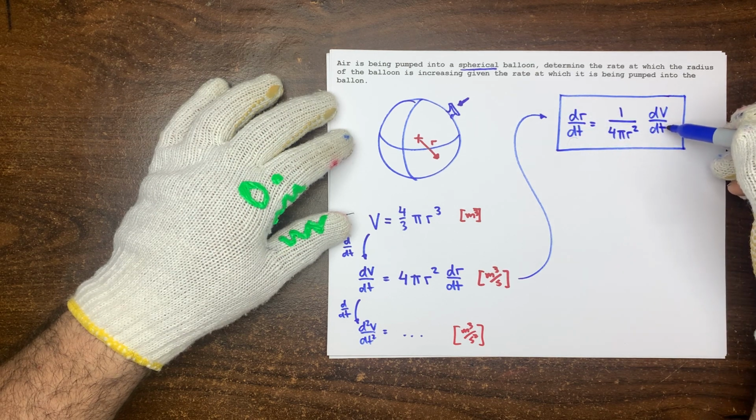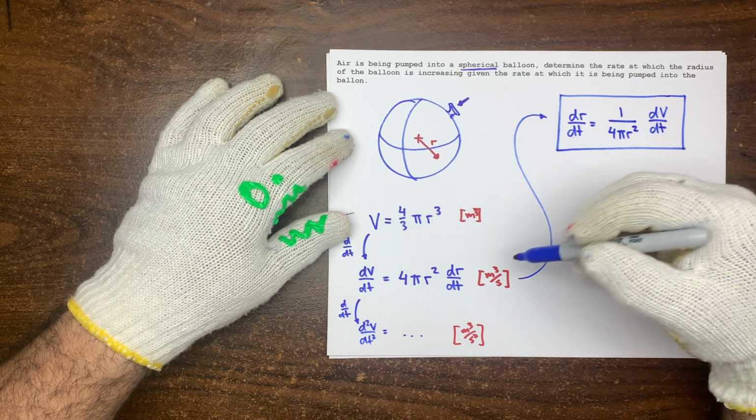And there it is. That is the rate at which the radius is changing, dr by dt, as a function of dV by dt, the volumetric flow rate. This is going to be measured in meters cubed per second.